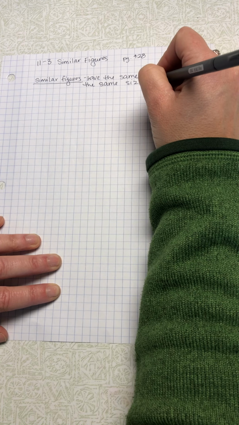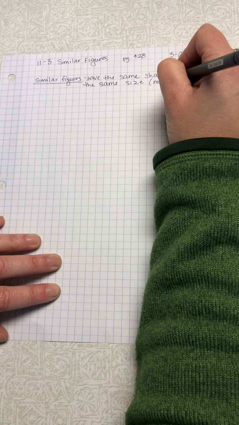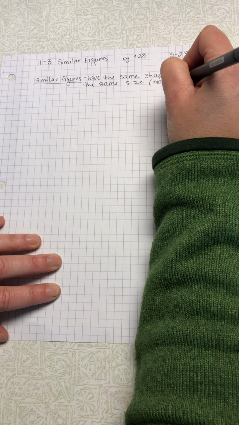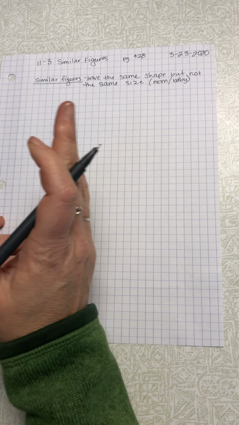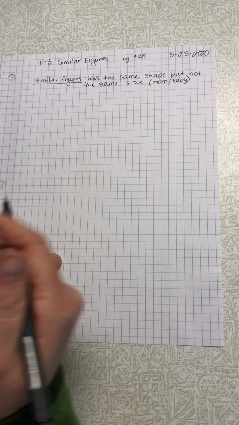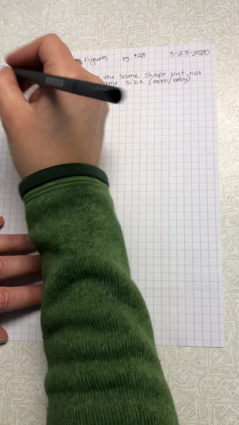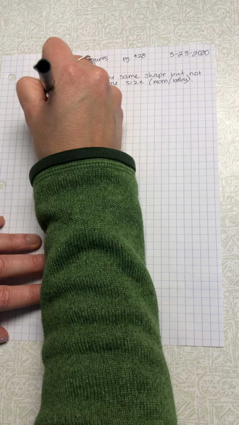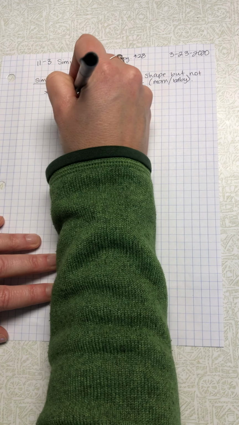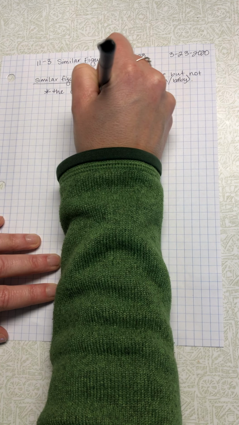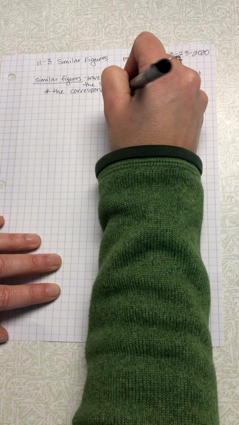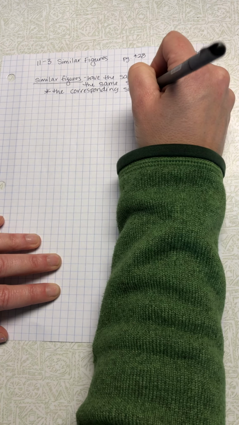Think of a mommy triangle and a baby triangle. Right? So they're both right angles, but one is big and one is little. The corresponding sides are proportional.